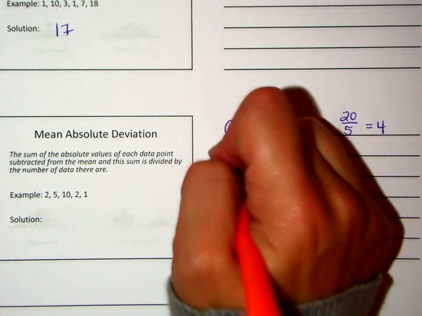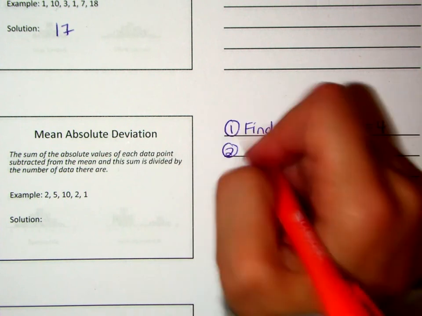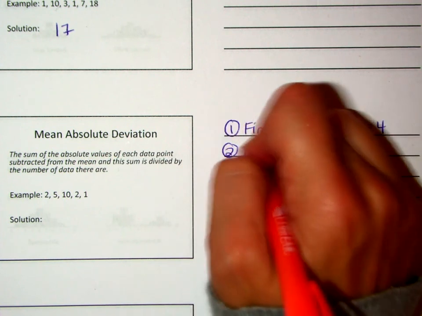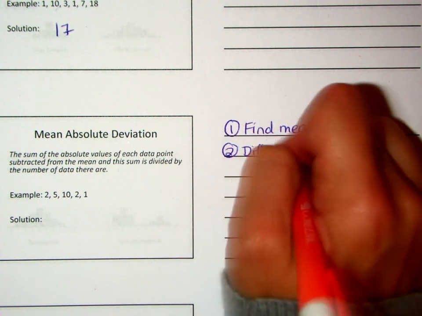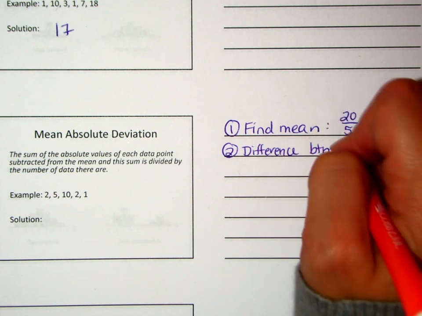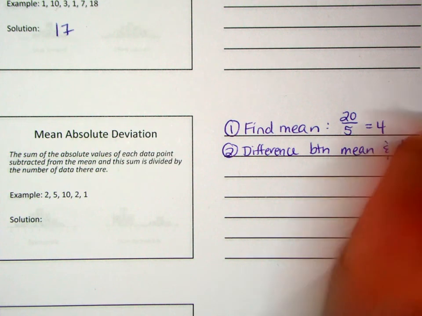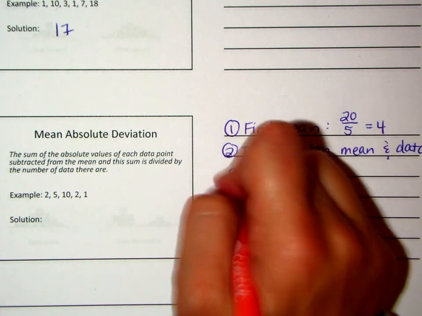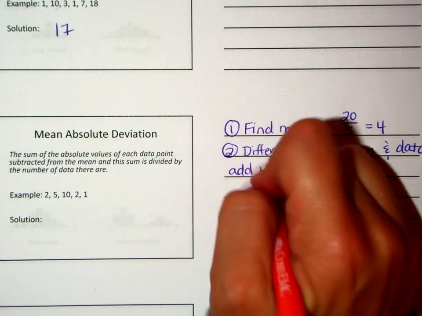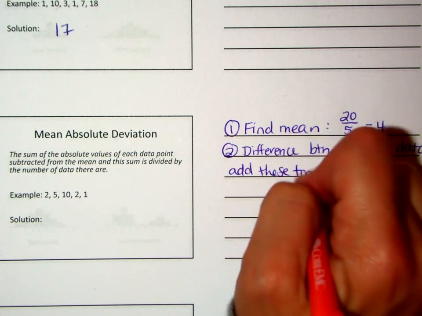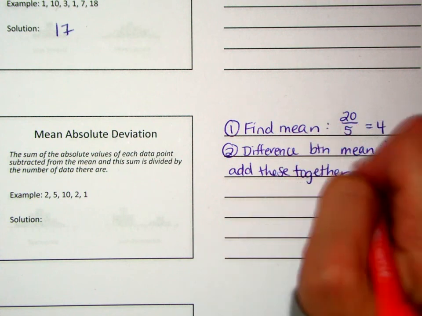And then step number 2, you're going to find the difference between the mean and each data point. And you're actually going to add these together, but specifically their absolute value.